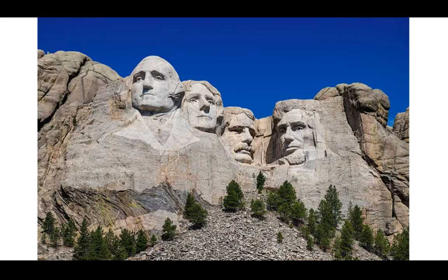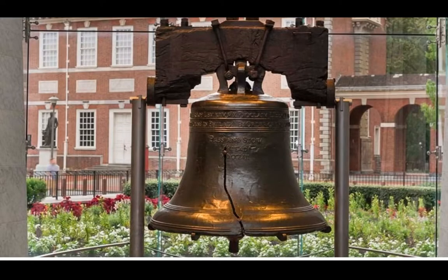Okay, let's go on to our new symbol for today. Now, do any of you know this symbol's name? It's called the Liberty Bell. Long ago, if you could imagine this, people did not have televisions or internet to find out important news.